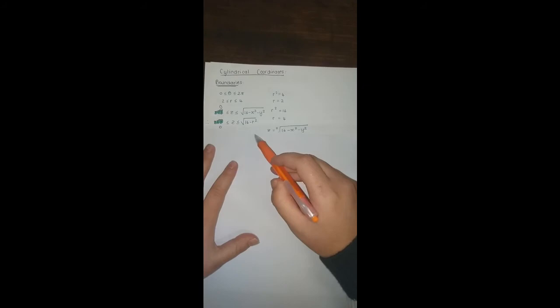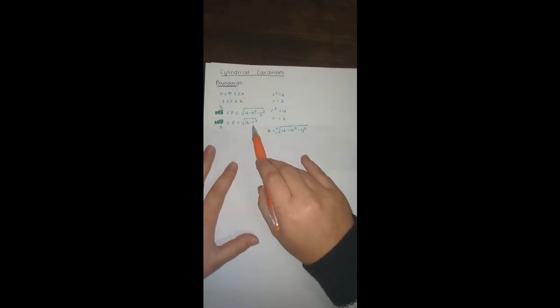How we did that is we said that z is equal to root 16 minus x squared minus y squared. But since we're doing a cylindrical coordinate transformation, we don't have x's and y's, so we have to transform these x's and y's into r and theta. We know that x squared plus y squared is r squared, so that left us with the following. So that is done for the cylindrical coordinates.